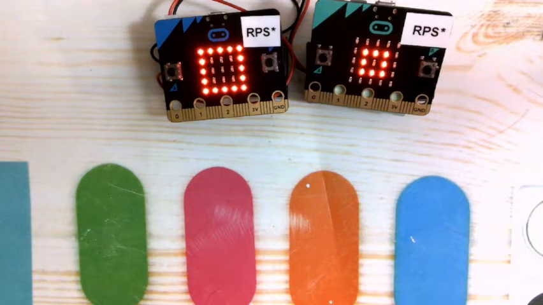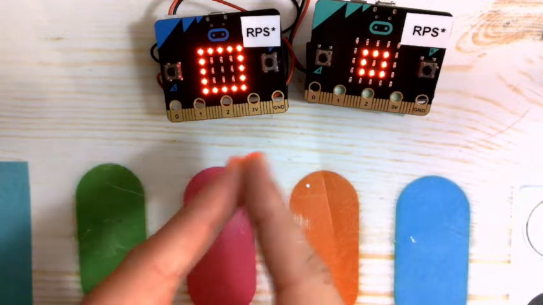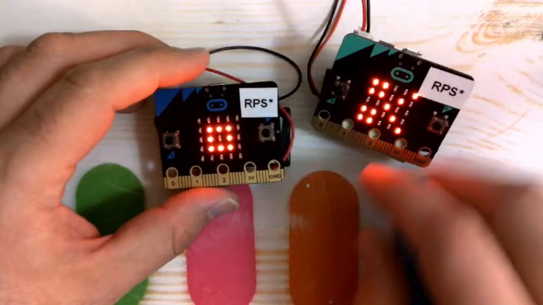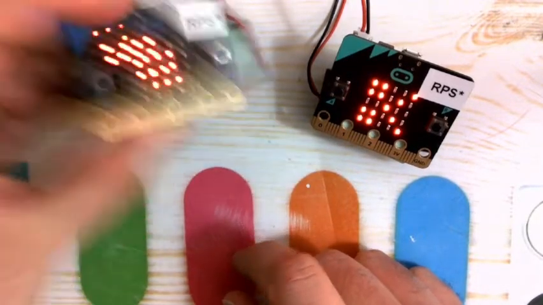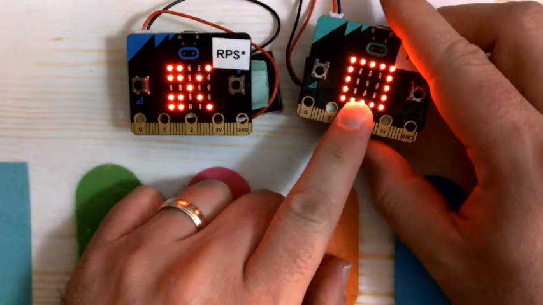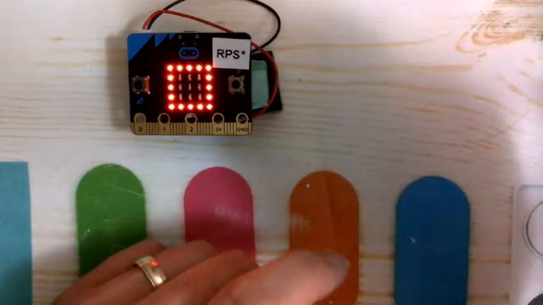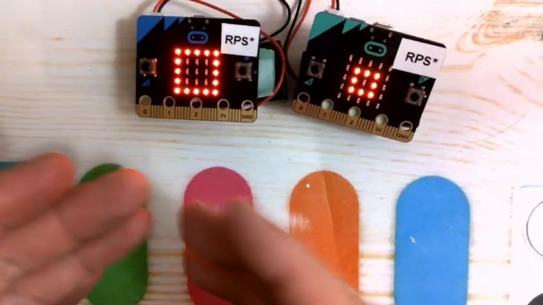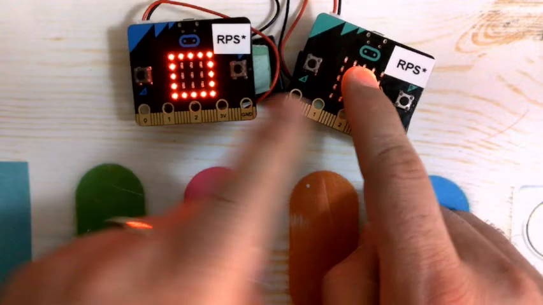They are actually communicating with each other. I've used the radio functionality between the micro:bits such that if you shake this one, which I would give to my opponent, they would shake it, and we know the order of what beats what. It will send the one that beats it.